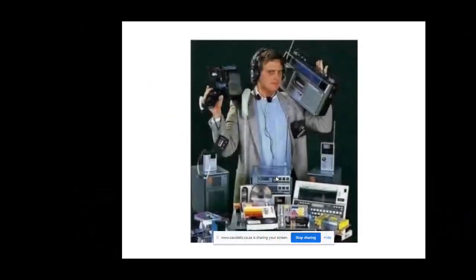Here's another image of a gentleman who's carrying a radio and a video camera in front of him. There's a whole lot of these things. If you can imagine, all of these things that the guy has with him and in front of him are now all in our pocket.